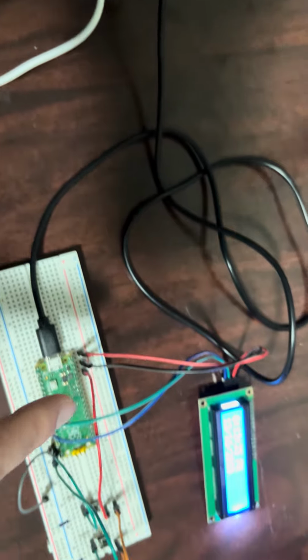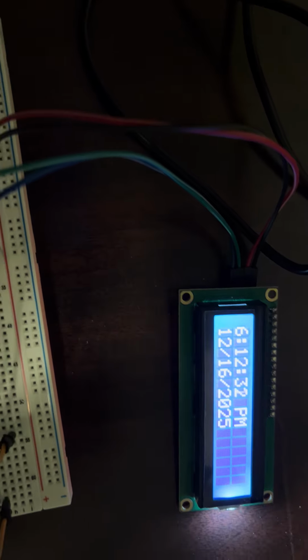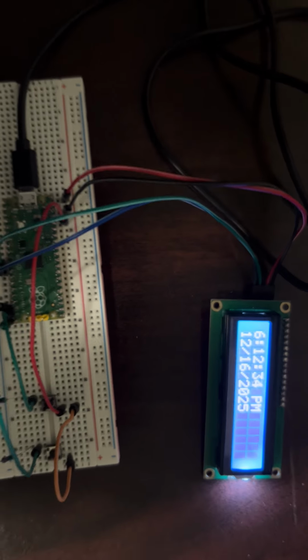Just whenever it is connected to power, it will default to 12 o'clock p.m. and then for whatever date the default date was set at. So yeah, that is my project.